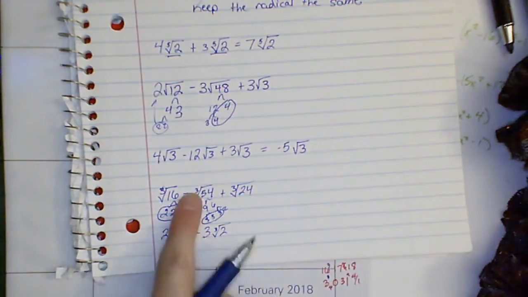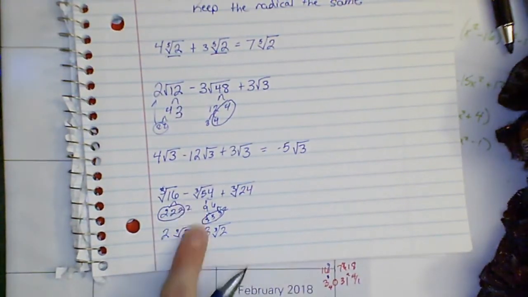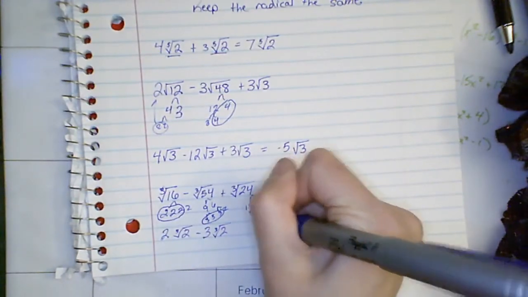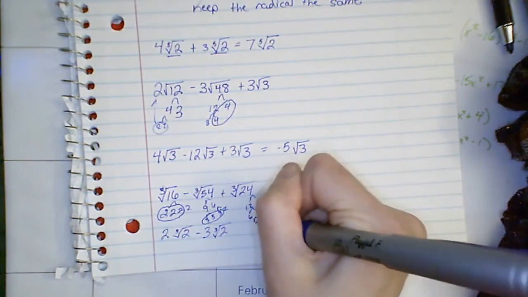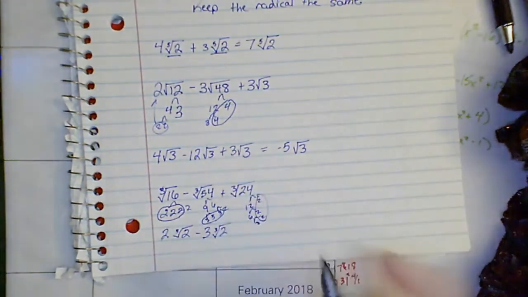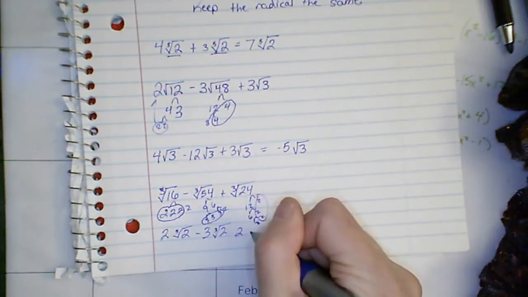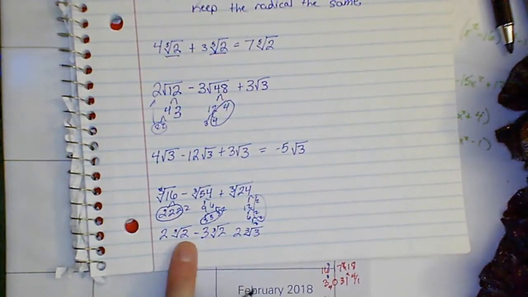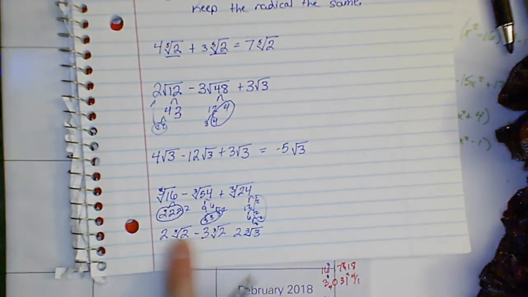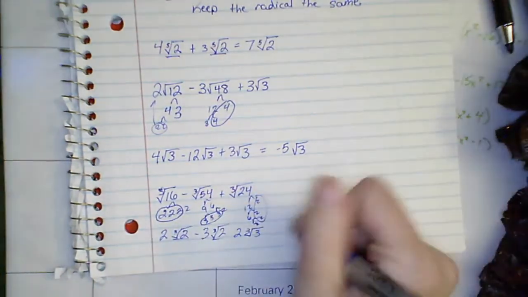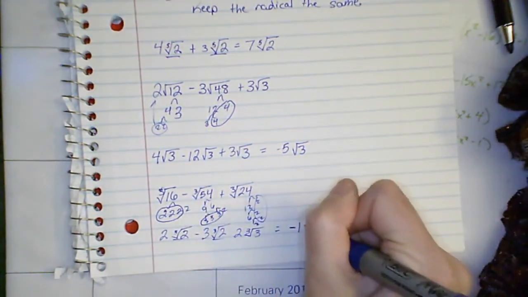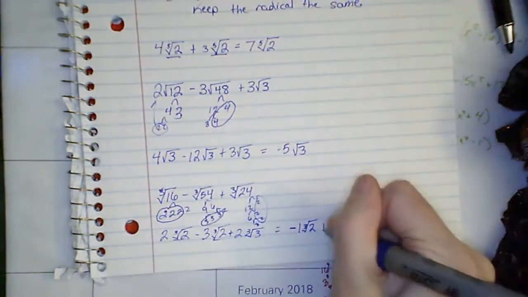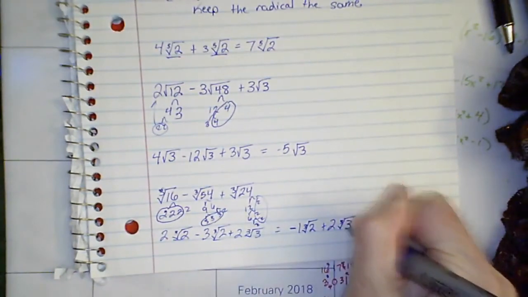That negative just came from the negative 1 we essentially have there. And then 24 is 12 and 2, 6 and 2, 3 and 2. We have a group of 3 2's, so 1 2 comes out, and a cube root of 3 stays in. So as we can see, cube root 2's are the same here. We add them together and we get negative 1 cube root 2. And then this last one stays the same because we have nothing to add it to.